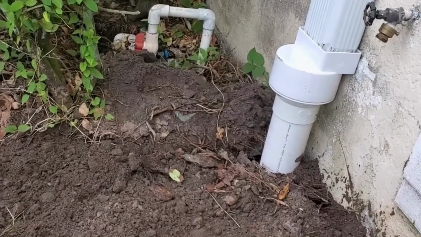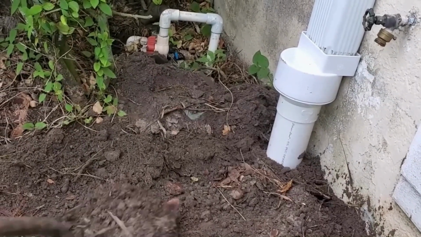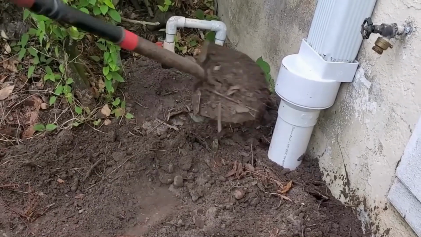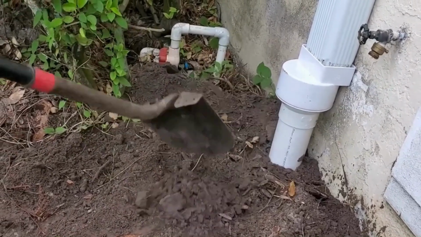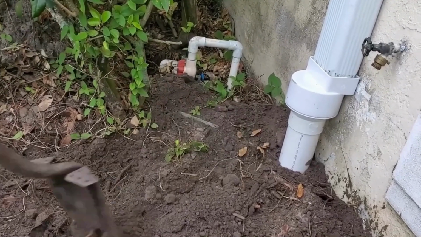But doesn't that look so much better? So much better. And this is the way that your install should come out. These are professional tips for the DIY. You can make this look like a professional install.